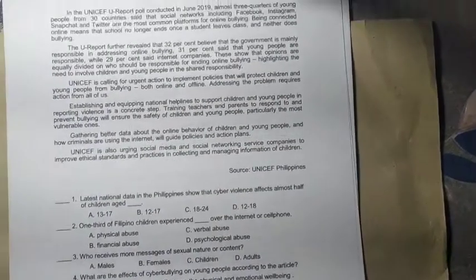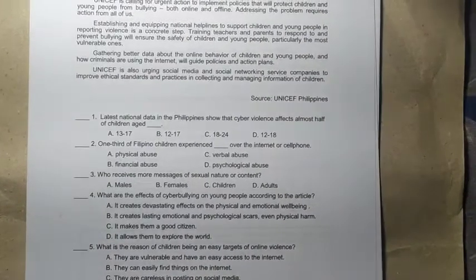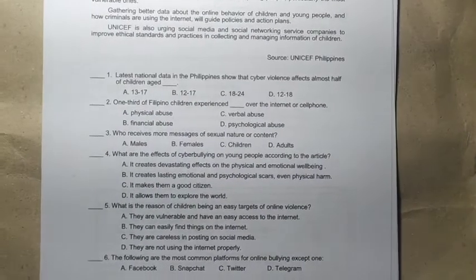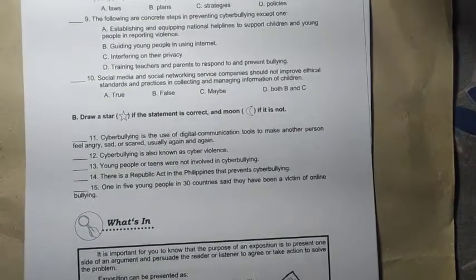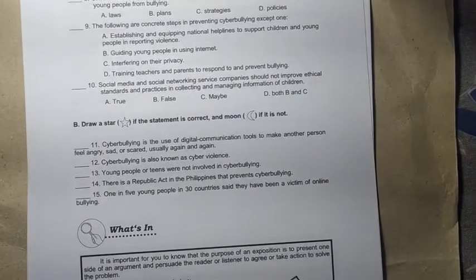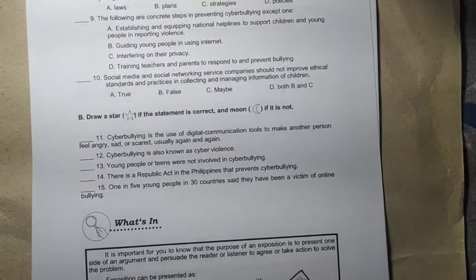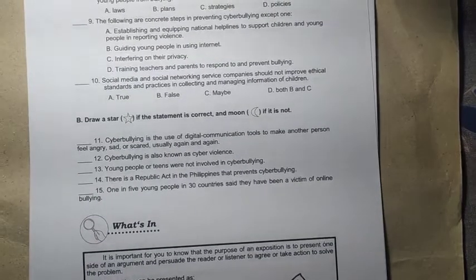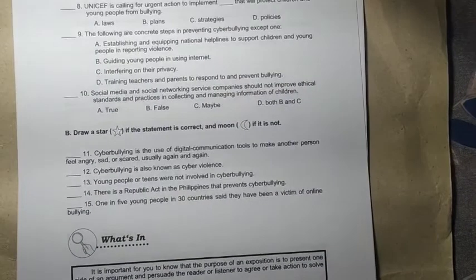So the next page is the continuation of the article. Then you will answer these questions based on what you have read, based on what you have comprehended. So it's up to 10. Then on numbers 11 to 15, you will just write star, or you will draw star if the statement is correct, then moon if it is not. Then we have 5 items here about cyberbullying and about how the internet can affect us.